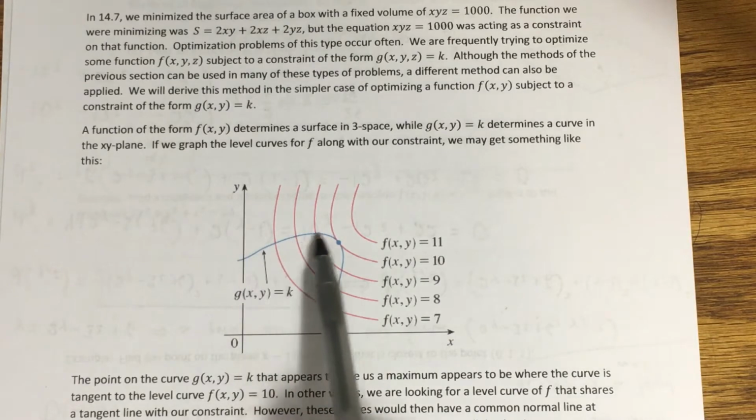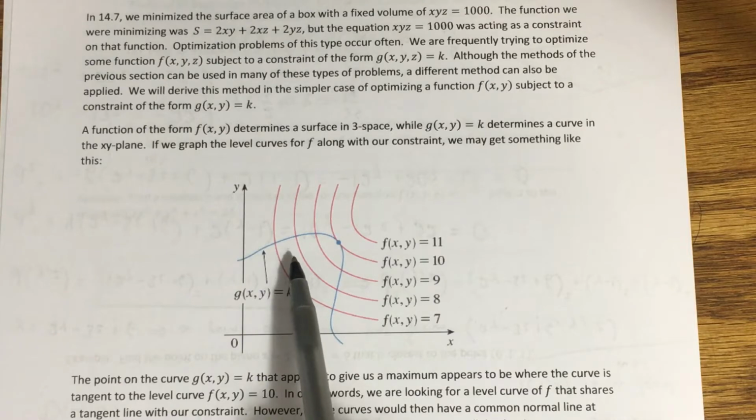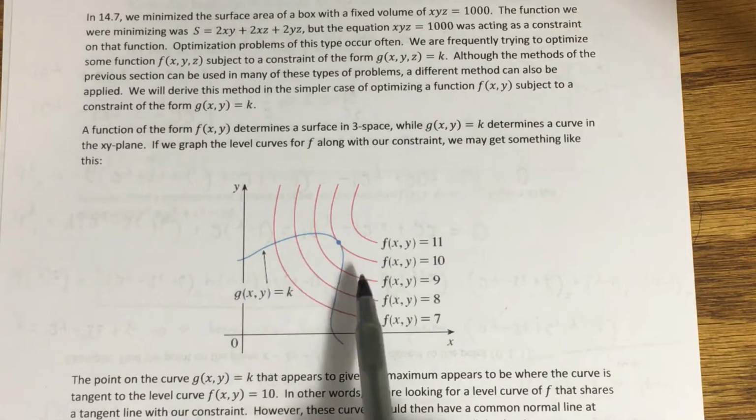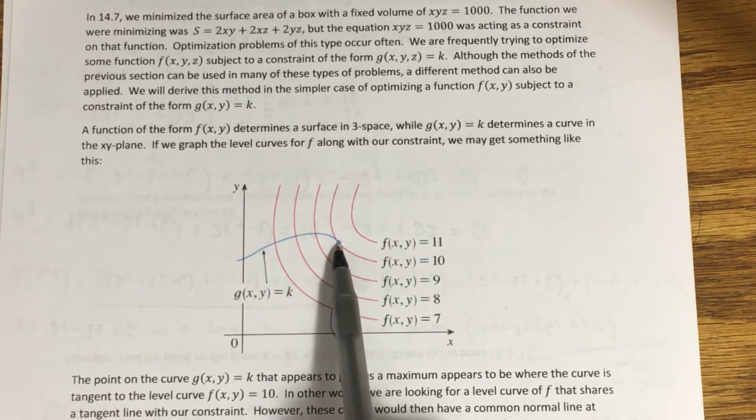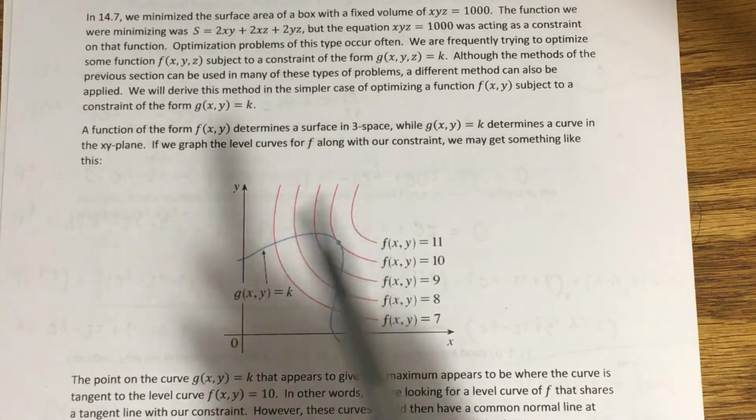So of the points that are on this blue curve, which one maximizes, or appears to maximize, f of x, y? Well, it appears to be this point because, again, f of x, y appears to be increasing as we go this direction. Imagine this is going uphill and we're just looking at it from the top down.